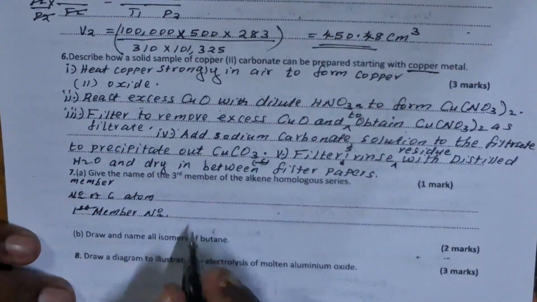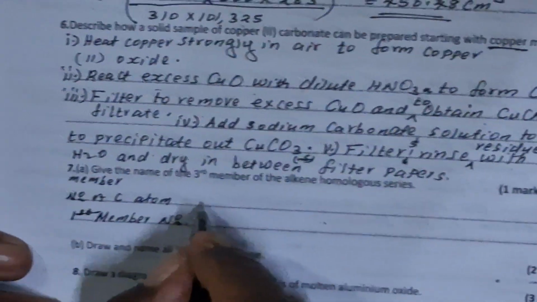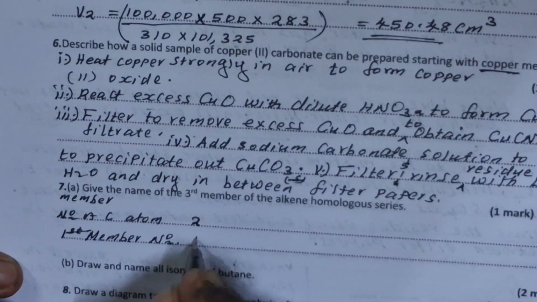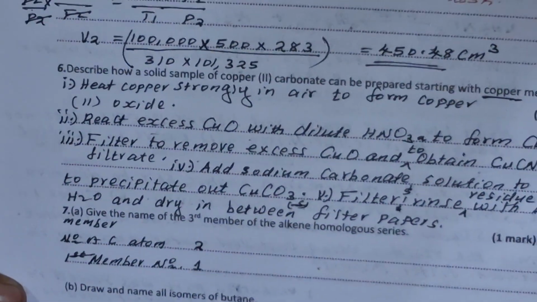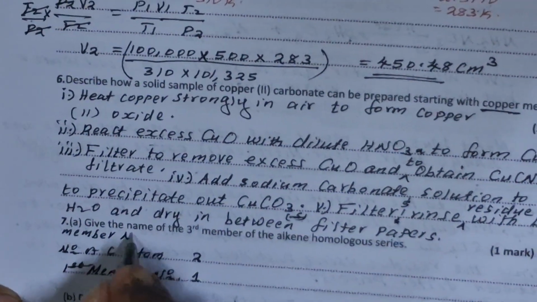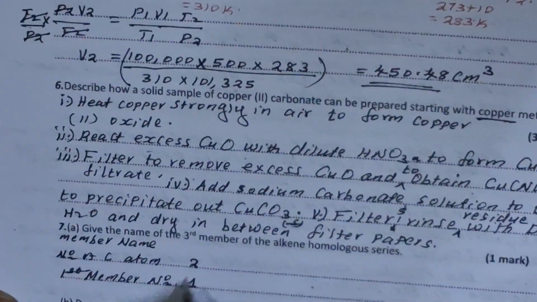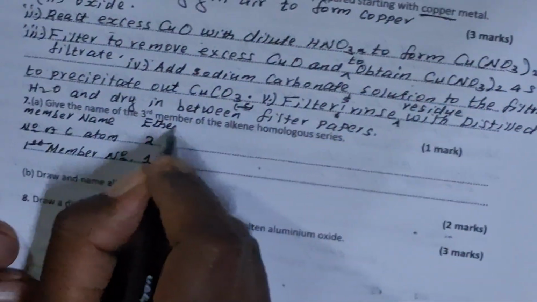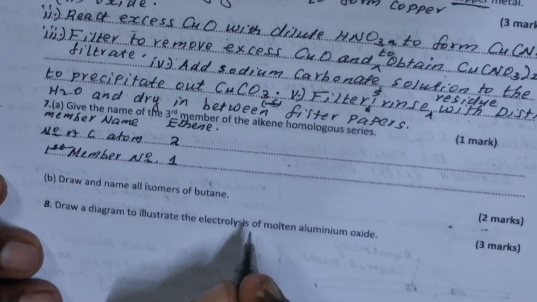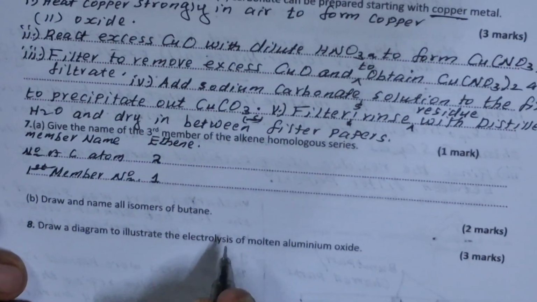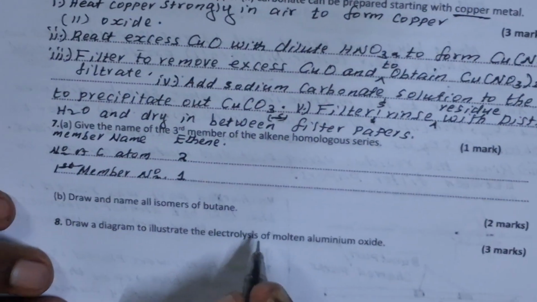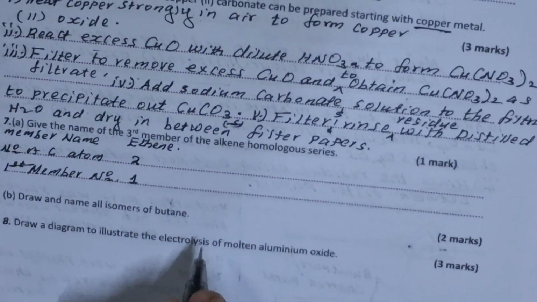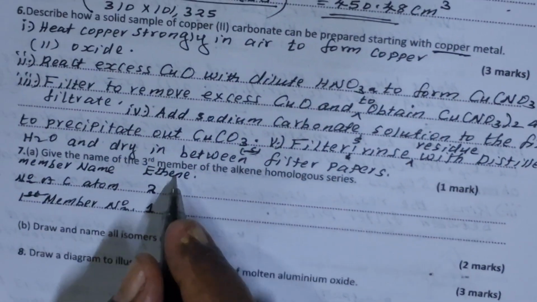Now the first member, the number of carbon atoms is 2. The first member has how many carbon atoms? 2. What is the name? The name is ethene. Why is the first member ethene? Because for a carbon-carbon double bond to be formed, we must have at least 2 carbon atoms. So the first member is ethene.